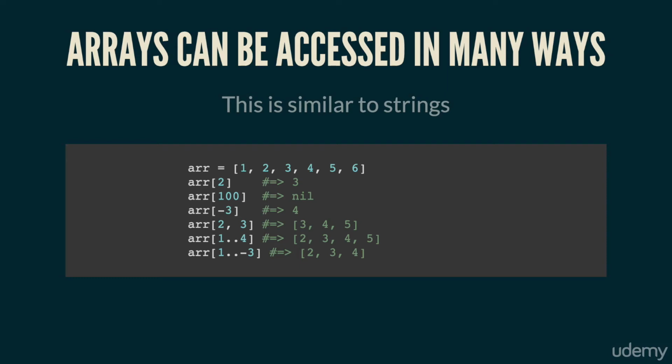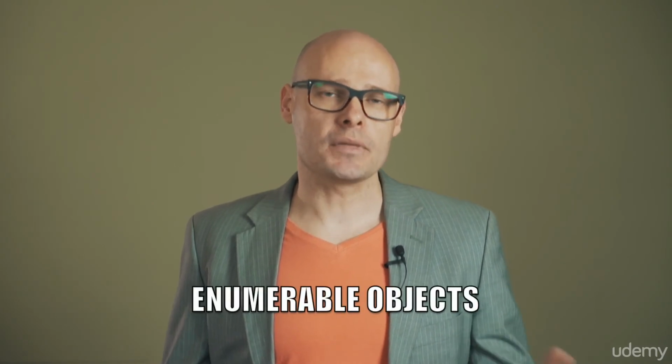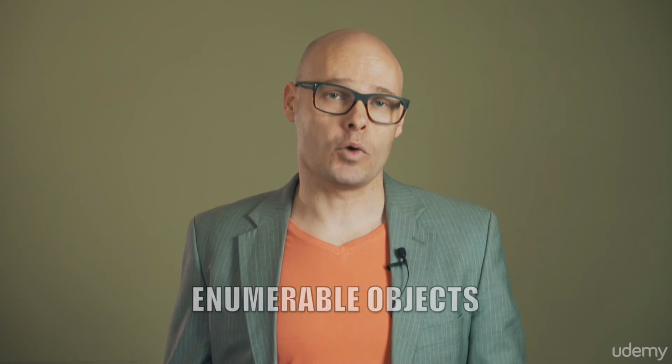And once again, much like strings, arrays can be accessed in many ways. We can use the same sorts of notation as we did for strings. In fact, you may notice a lot of parallels here. Both arrays and strings behave as enumerable objects. That means they can be accessed largely in the same way. When we learn about inheritance later in the course, we'll see how both arrays and strings actually inherit from the enumerable type.